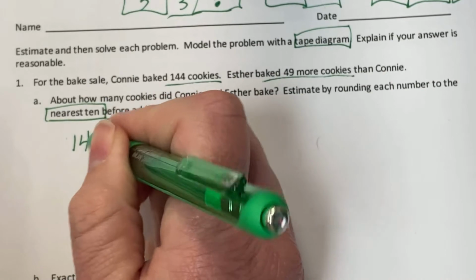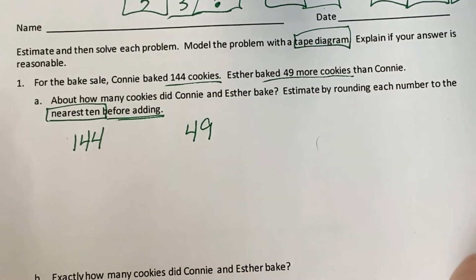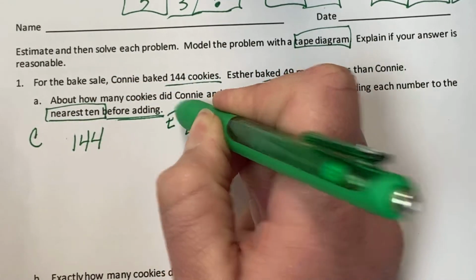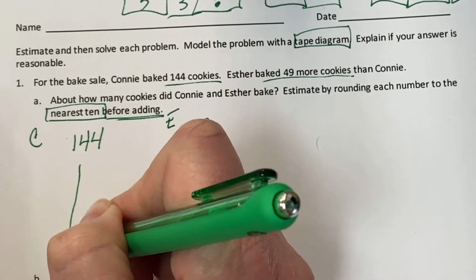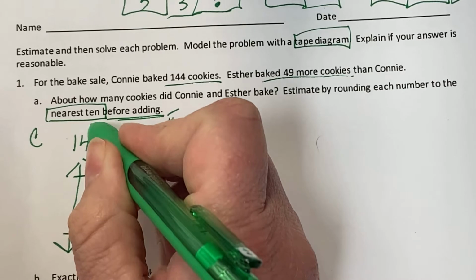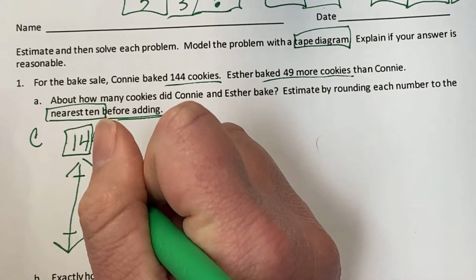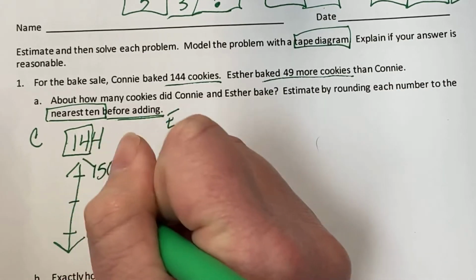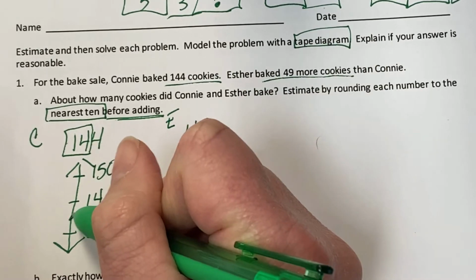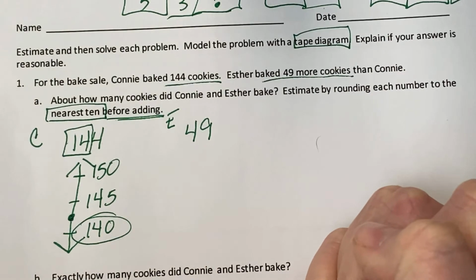So I would go 144, and I would put 49 over here. This is Connie, and this is Esther. So I'm going to do my vertical number line. My tens is going to be right here. So I have 14 tens, one more 10 is 15 tens, halfway in between is 145. And 144 is going to go right here, so it would actually round down. So Connie's would round down to 140.